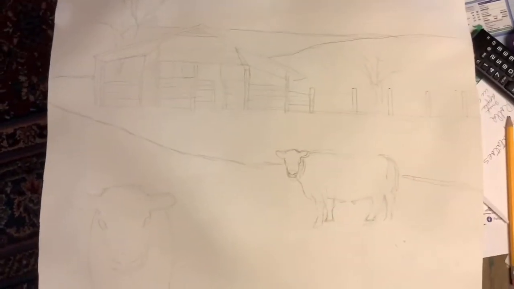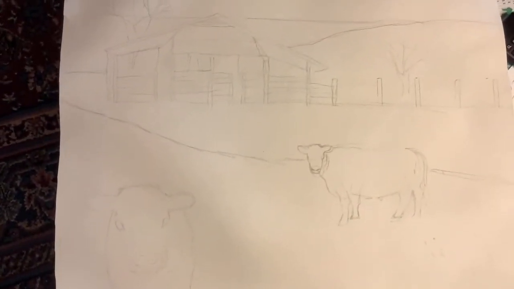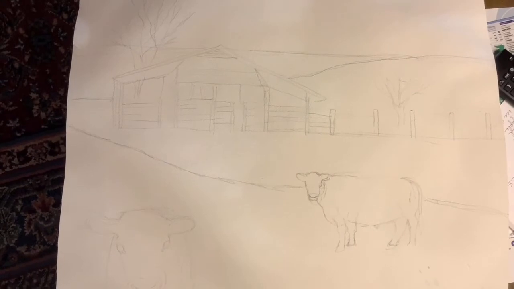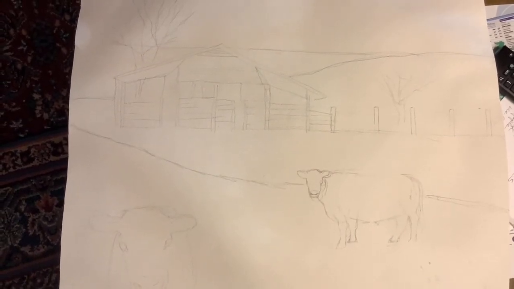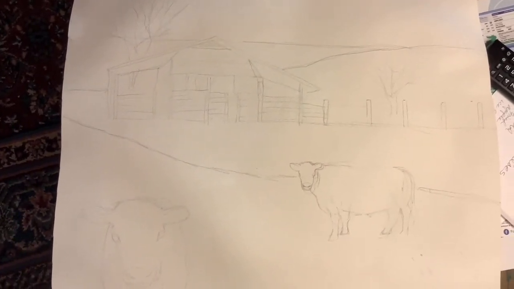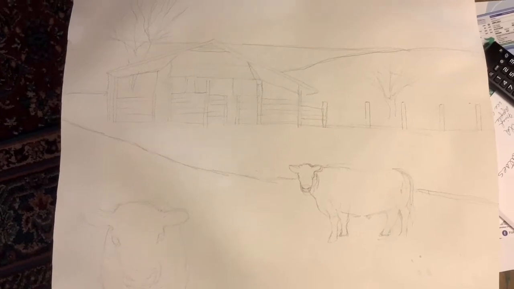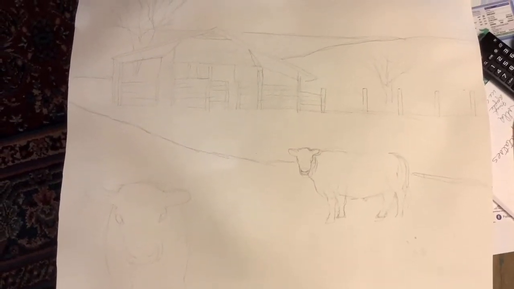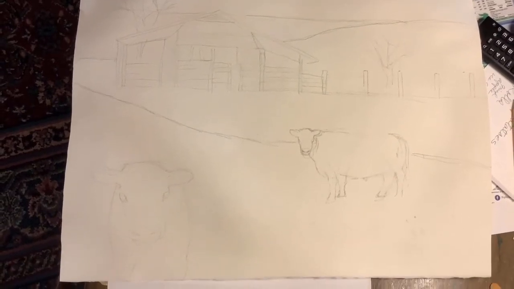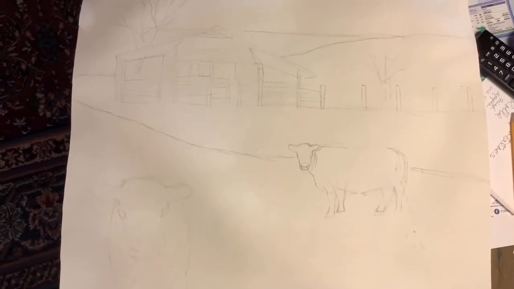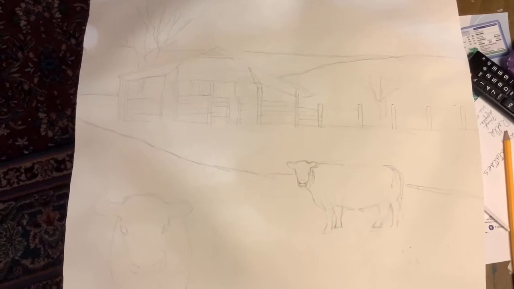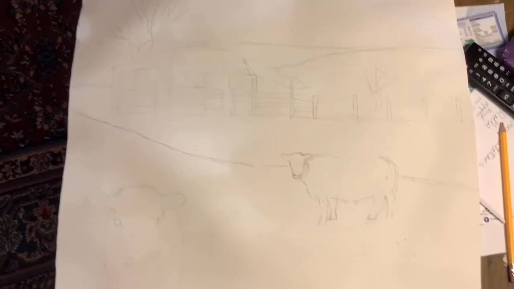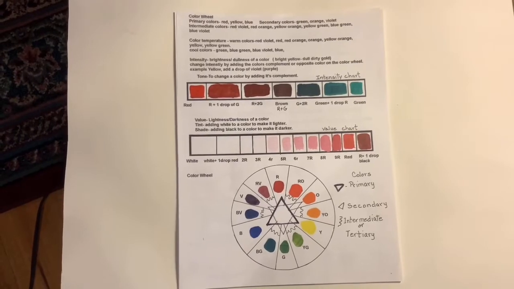So I have a sketch right now, and you can see the different wedge lines in the background of the landscape, and I've sketched in that barn and some of the fence and the bull in the background with a cow looking out at us. I may add some more trees and things to it. We'll see. This painting will be in color.